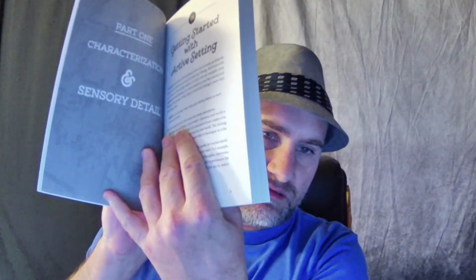So the idea is you want to make the setting matter, and what this book will do is walk you through the process of creating settings that matter to your story. One example they give you is in the first chapter. You want to get started with active settings, so they give you a fair introduction. The one thing that she says in the book is that active setting means you're using your setting details to work harder and smarter.